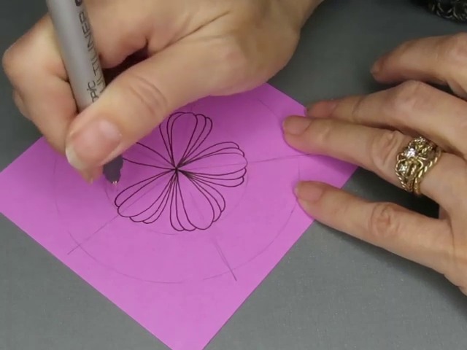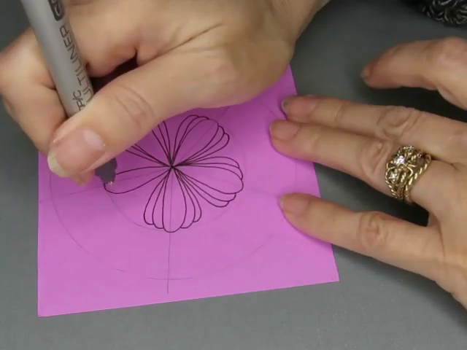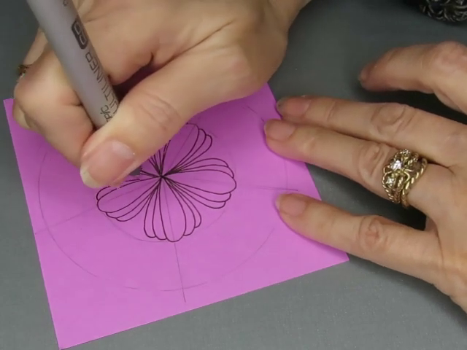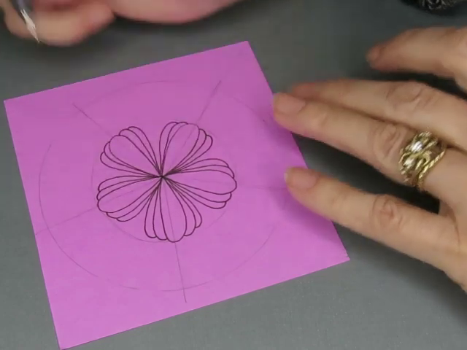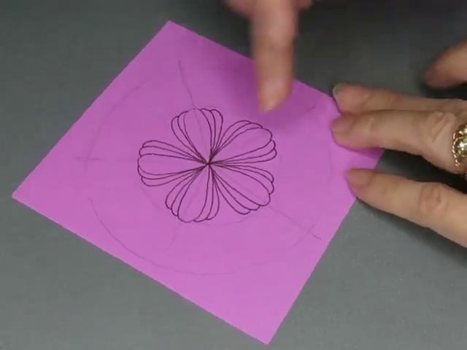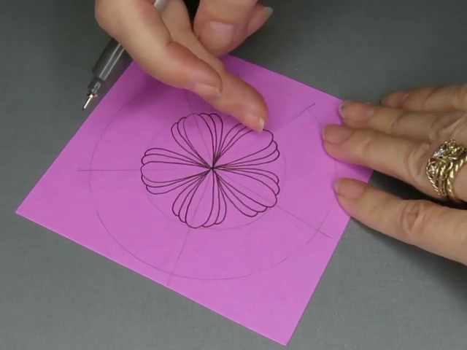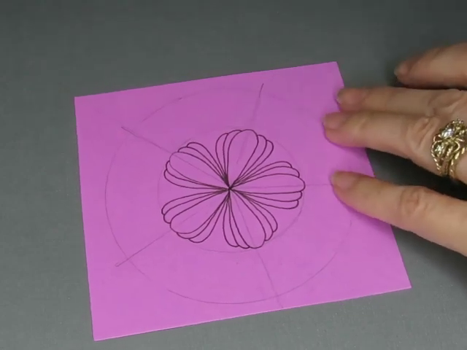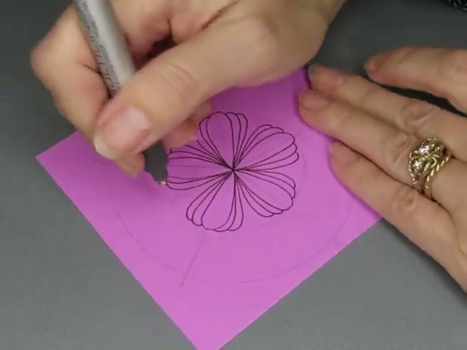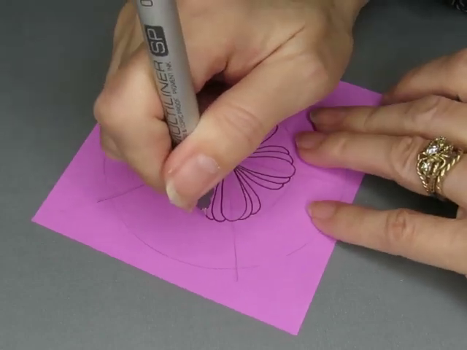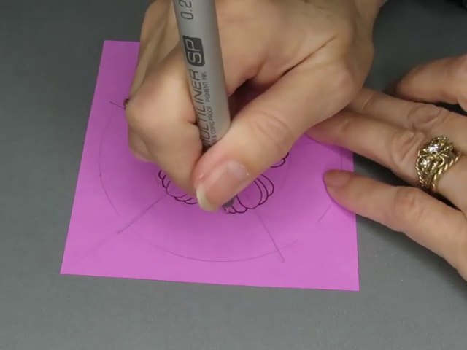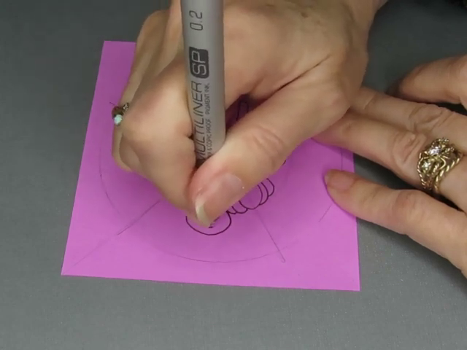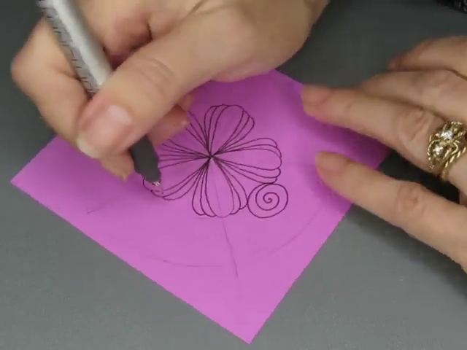Just 1 and 2. Very simple feathering technique. These are all techniques we've already used, but see, look how pretty that is already, and all I've done is a teardrop with some feathering. And then let's think about a spiral. So let's do a spiral in here, starting here and coming around. Like that.